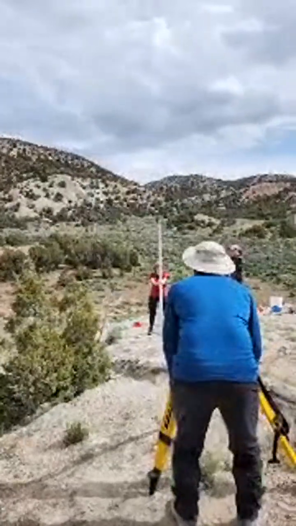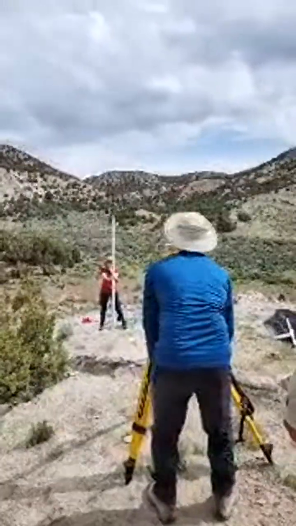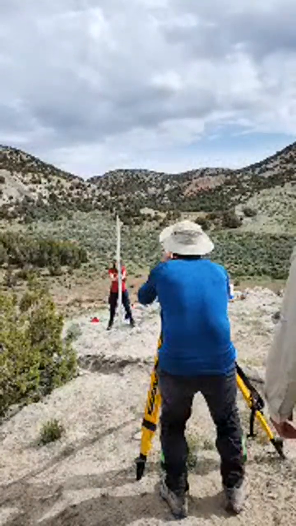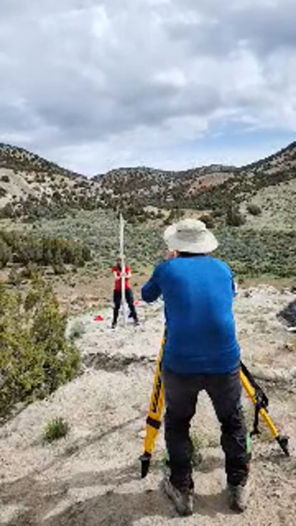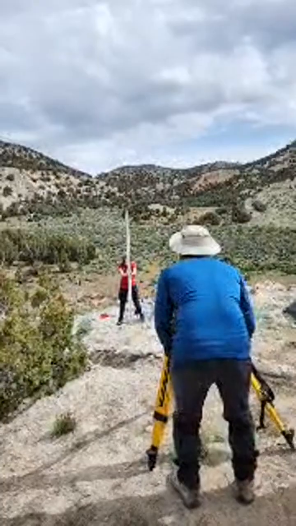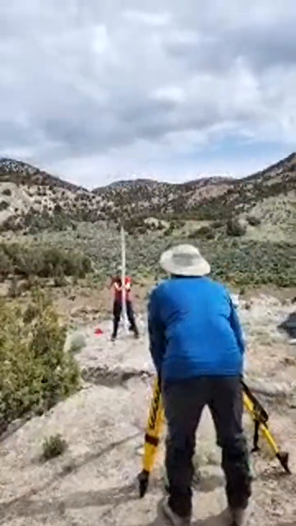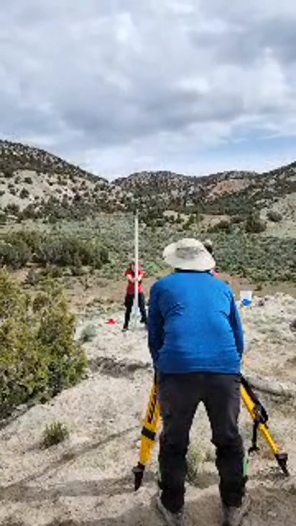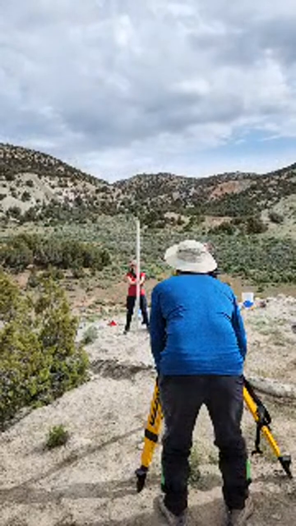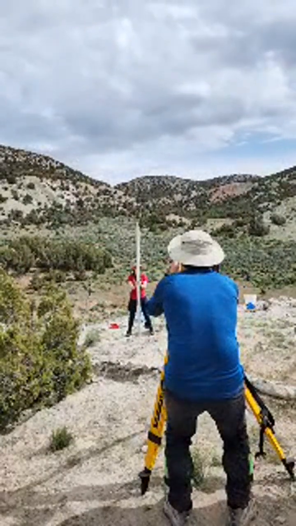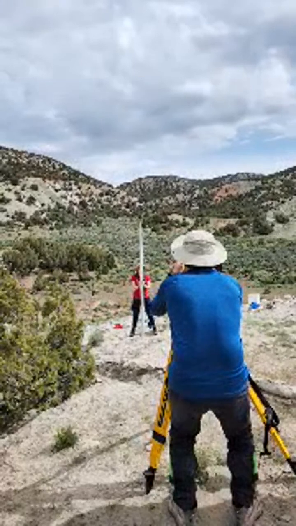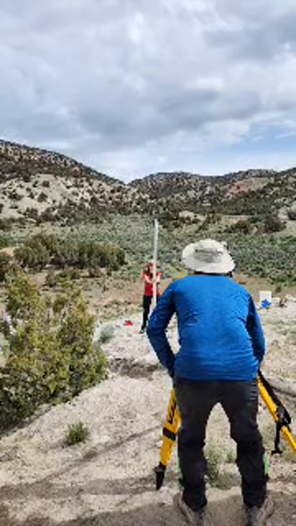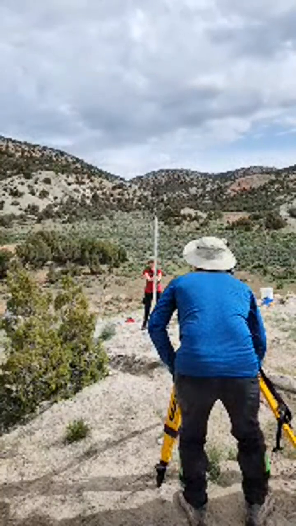Go this way a bit. A little bit more. A little bit more. Okay, good. Looking like 6.15. 6.15, okay.